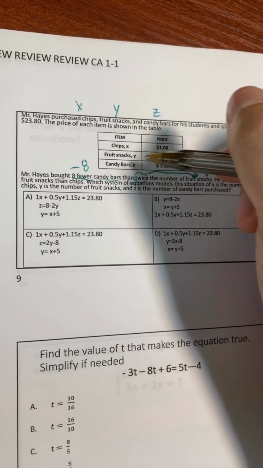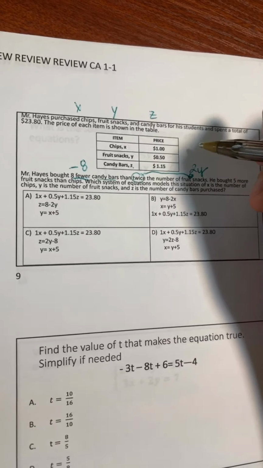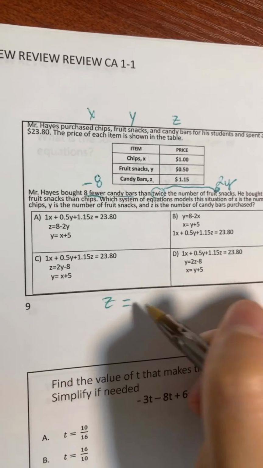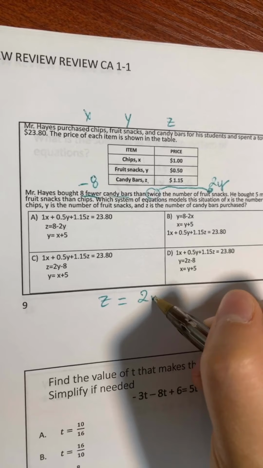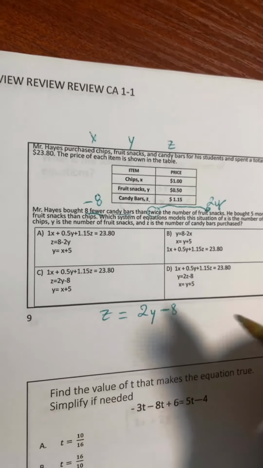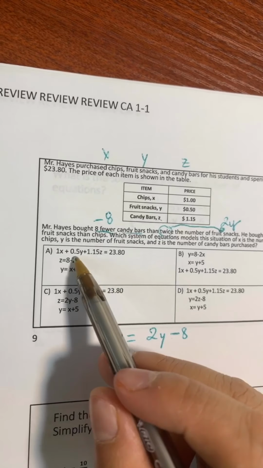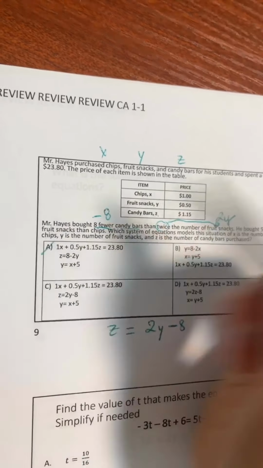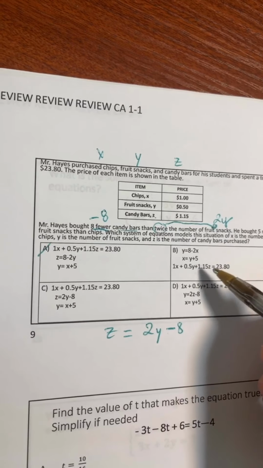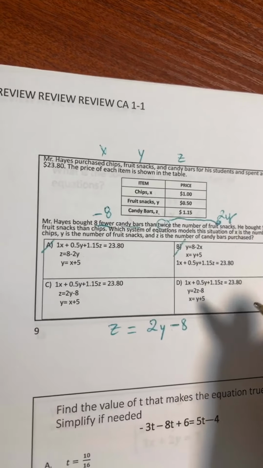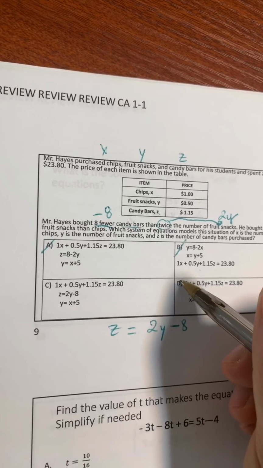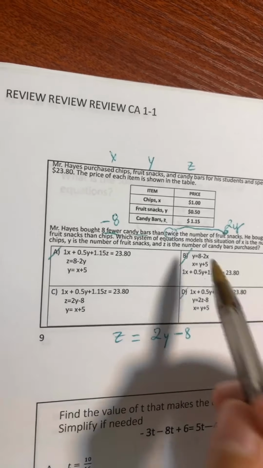Candy bar is Z. So we're gonna have the first equation is Z equals twice number of fruit snack minus 8. Okay, so here we cross out A, cross out B, and also D. Alright, so let's read next.